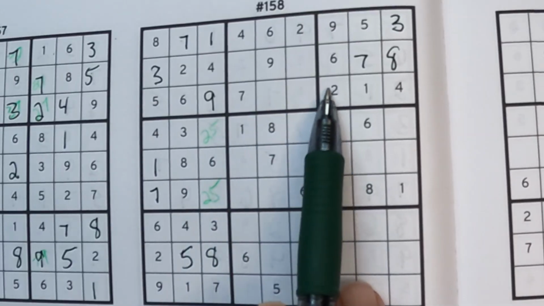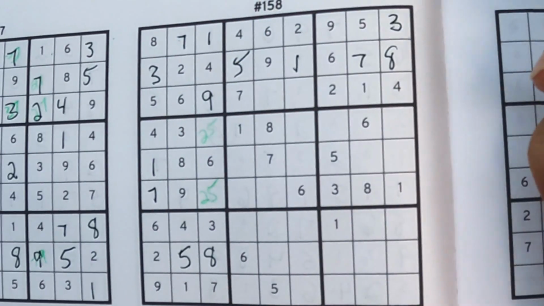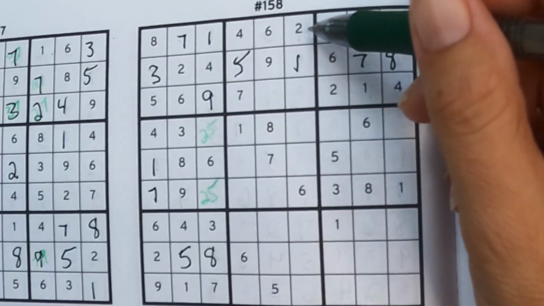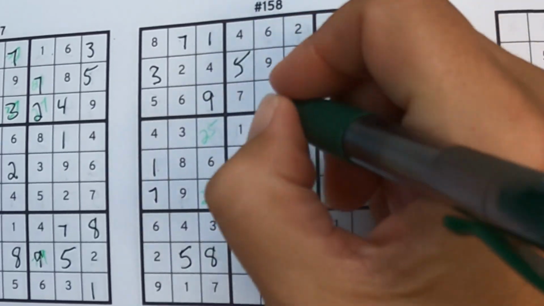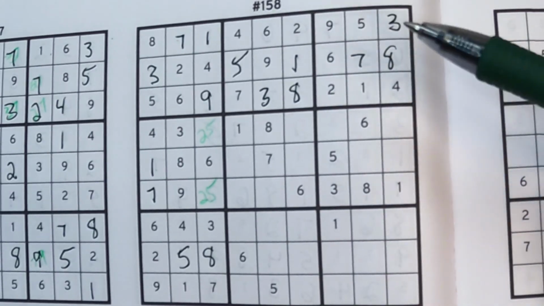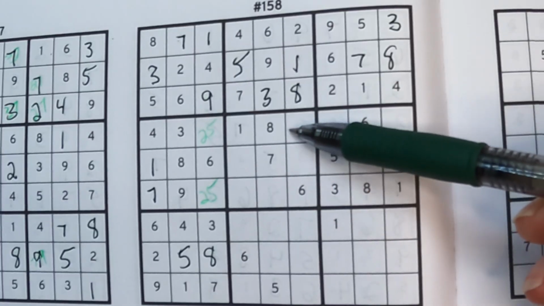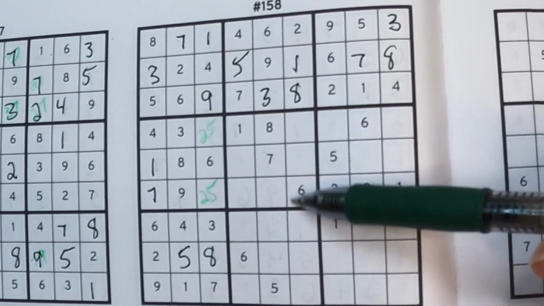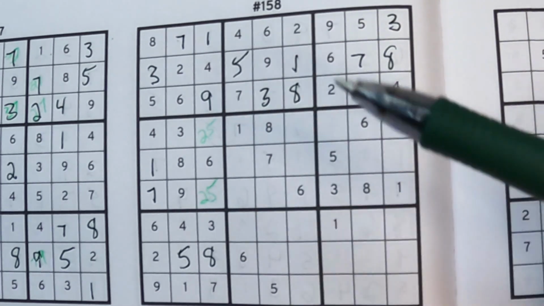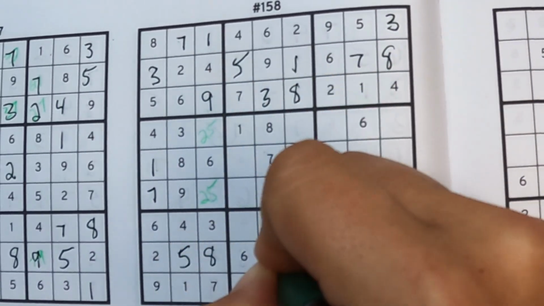For this row now, we're missing 1 and 5. We've got a 1 here, so 5, 1. For this box, we're missing 3 and 8. We've got an 8 here, so 3, 8. For this column now, we're missing 1, 2, and 4. We've got 1 and 4 here, so this is our 2. 1 here, so 4, 1.